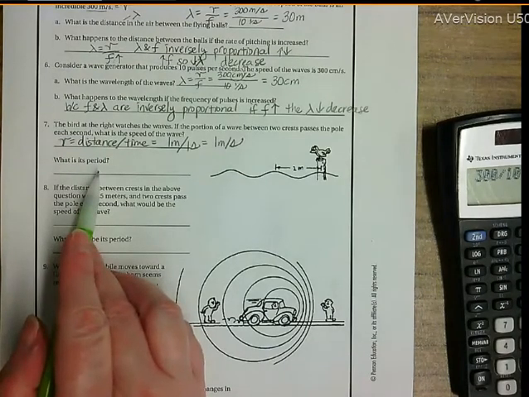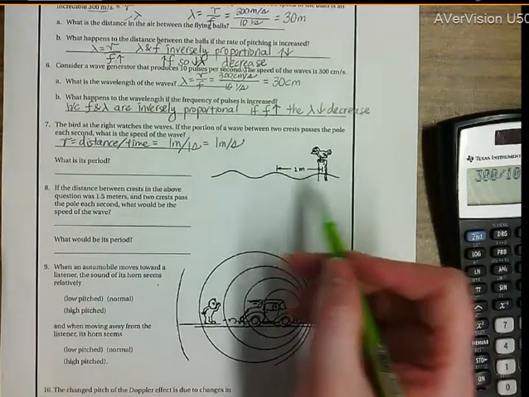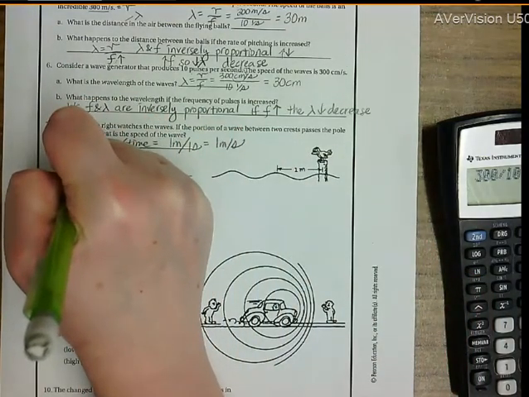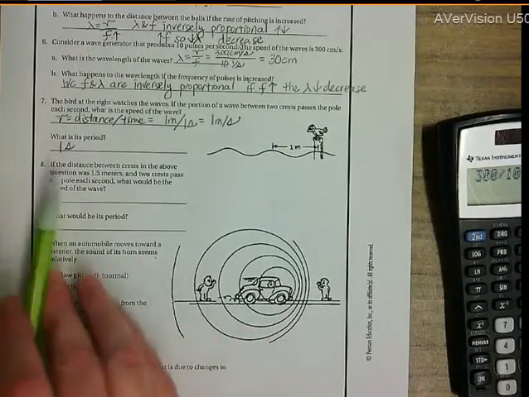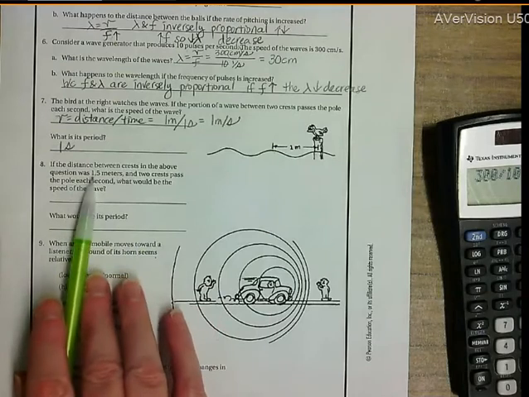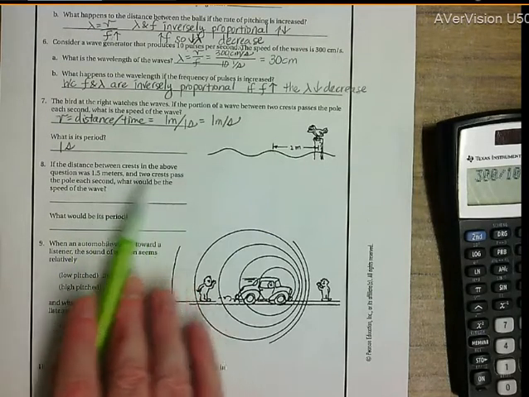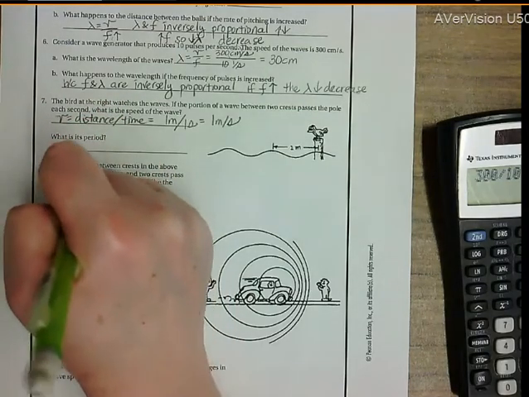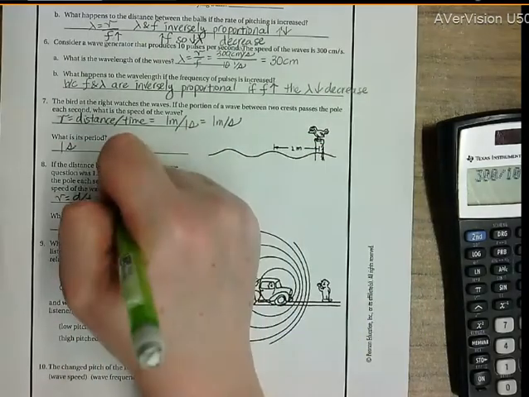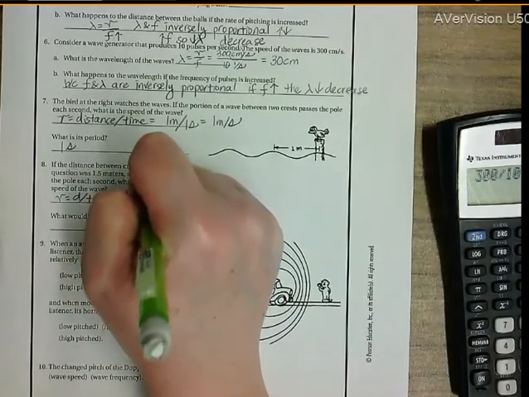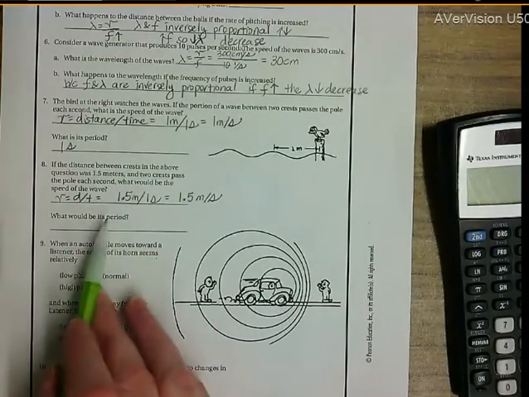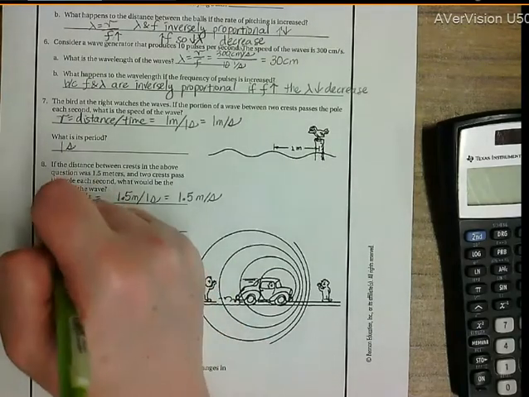What is its period? That's how much time went by. Well, the amount of time that went by was 1 second. If the distance between crests in the above question was 1.5 meters, and 2 crests pass each pole each second, what would be the speed of the waves? It's still distance over time. Our distance now is 1.5 meters, and it did that in 1 second, which means it's 1.5 meters per second. What would be its period? Again, how much time goes by? It's still 1 second.